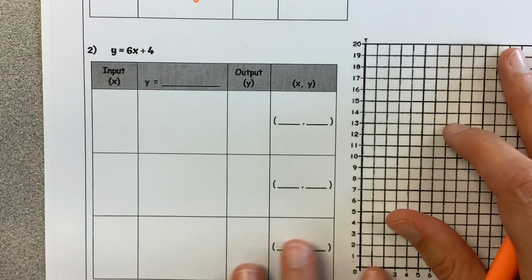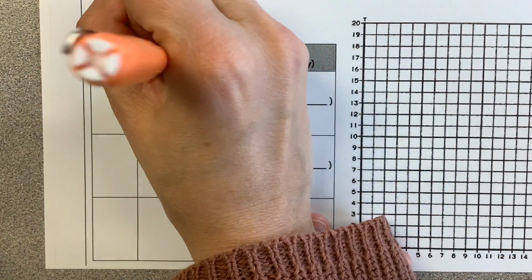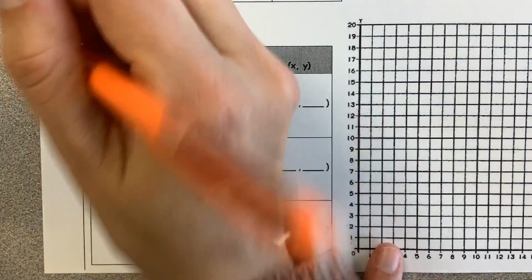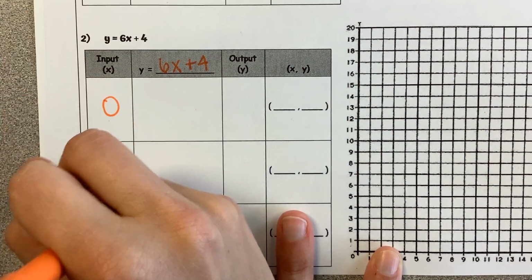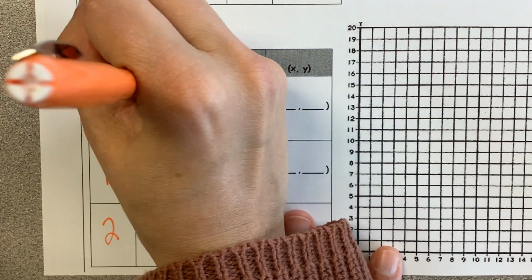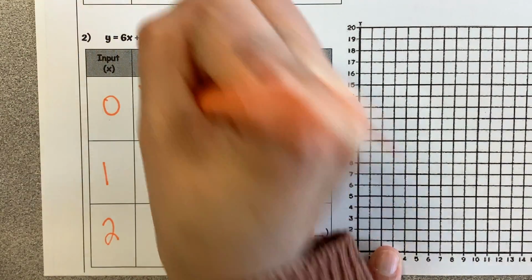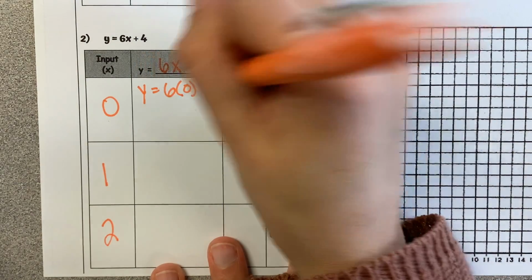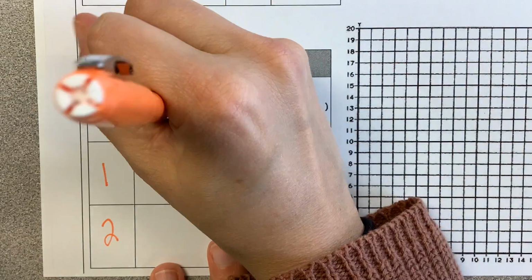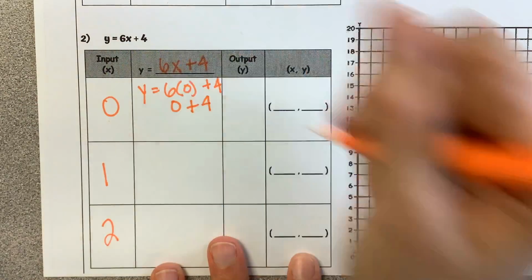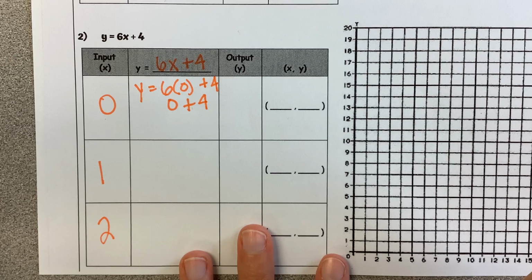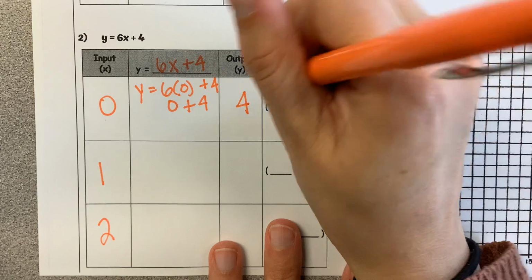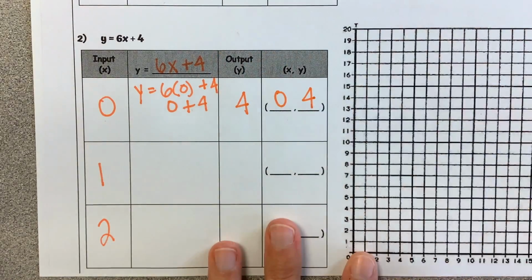Let's do one more graphing one. This time y equals 6x plus 4. Again, I'm going to plug in 0, 1, and 2. So y equals 6 times our x value of 0 plus 4. 6 times 0 is 0 plus 4. 0 plus 4 is 4. So our ordered pair is 0, 4.